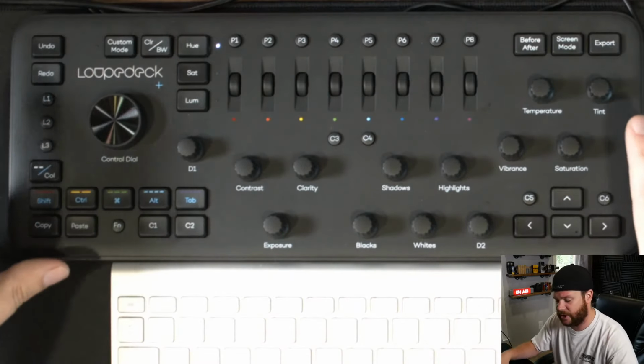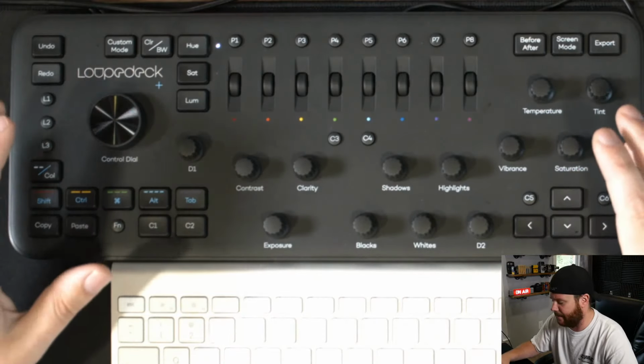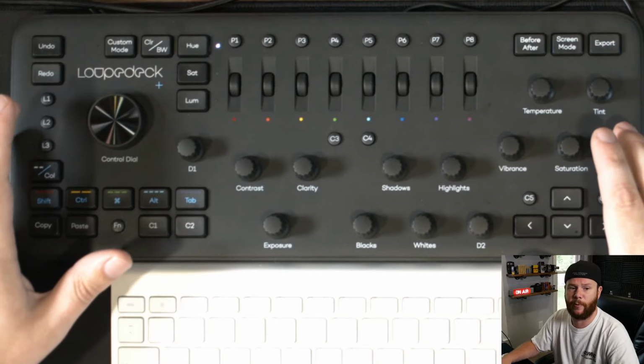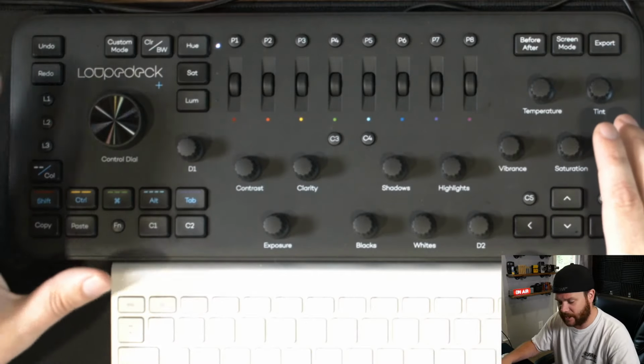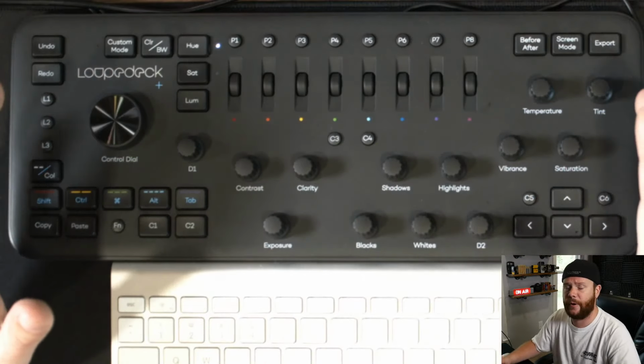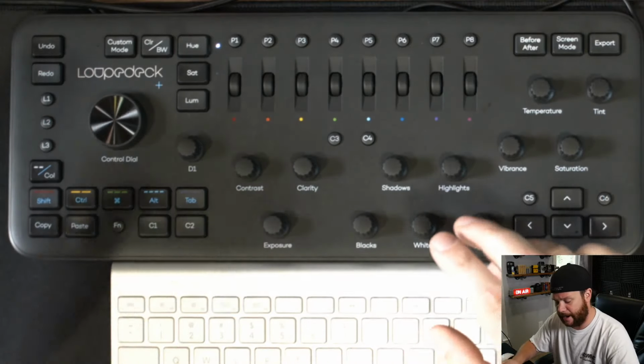So this was originally designed to be, and still is, an interface for controlling mostly Adobe Lightroom. So it has all of these controls that are kind of specific to Adobe Lightroom. So if you're a photo editor as well, you are probably absolutely going to love this thing.